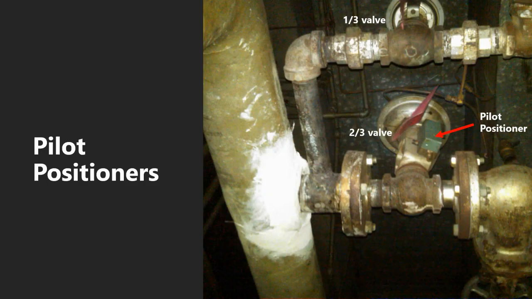Then of note in this picture is a device called a pilot positioner. And I can see that it's been disconnected from the valve and abandoned in place, which can be problematic. With less and less pneumatic control experts available these days, people are looking for ways to reduce their number of pneumatic devices whenever possible. And while pilot positioners are an additional device that also needs to be kept calibrated, they shouldn't be removed from the system without careful consideration, as they provide two very important functions.